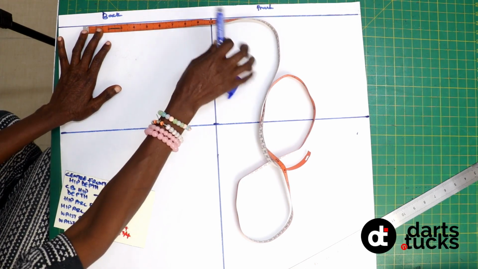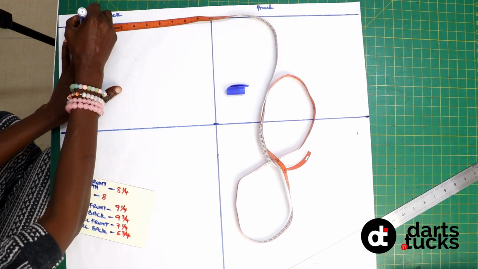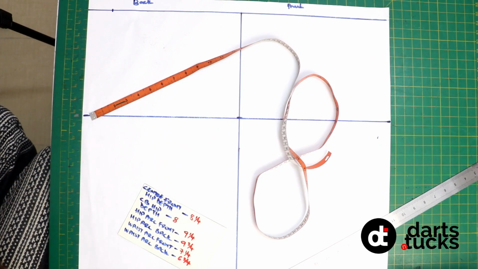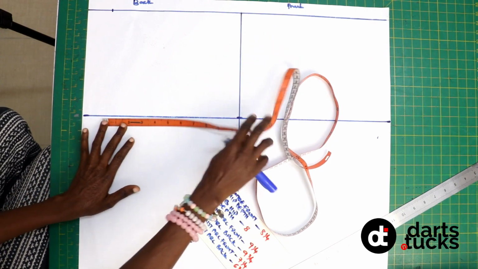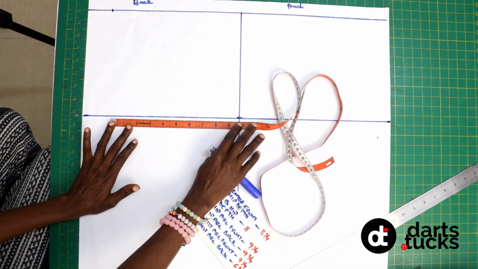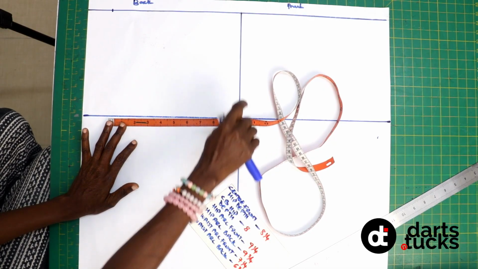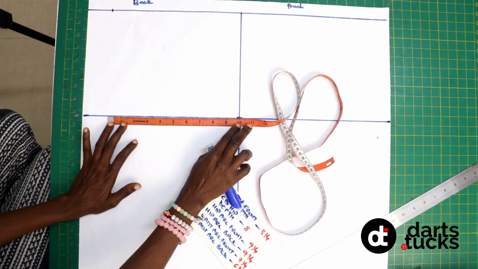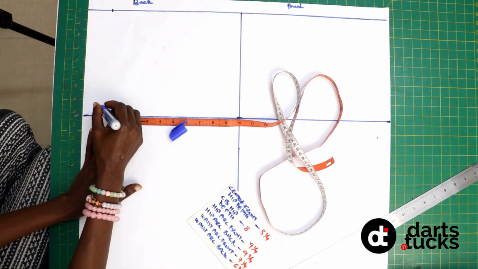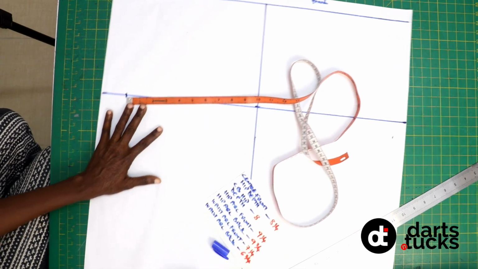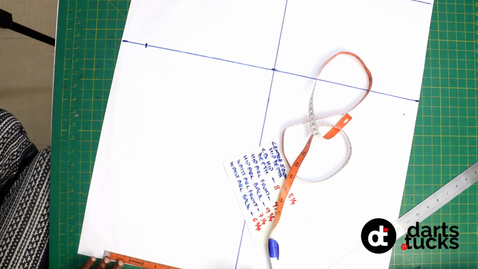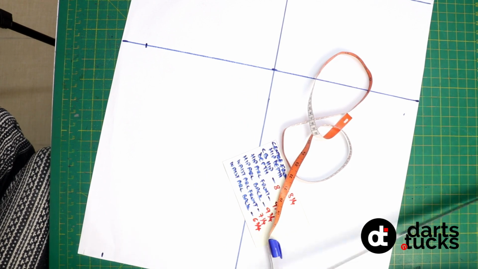So I'm going to put that 10 here. I've marked the 10. Then I will now go all through. We're measuring from the middle, from this middle line here. So this 10, I'm going to take it all through down the length, and then I'm going to rule the line.